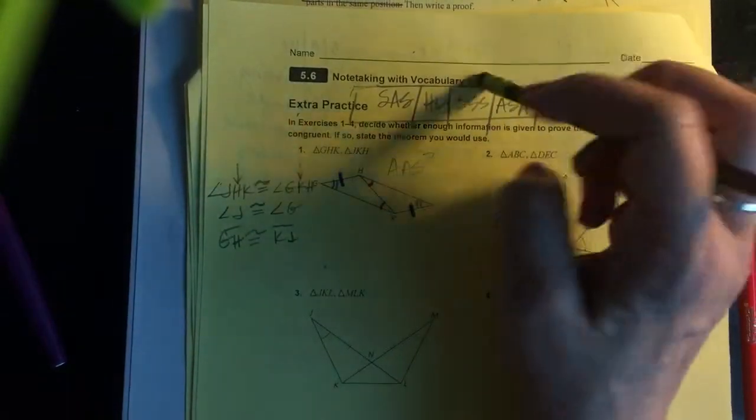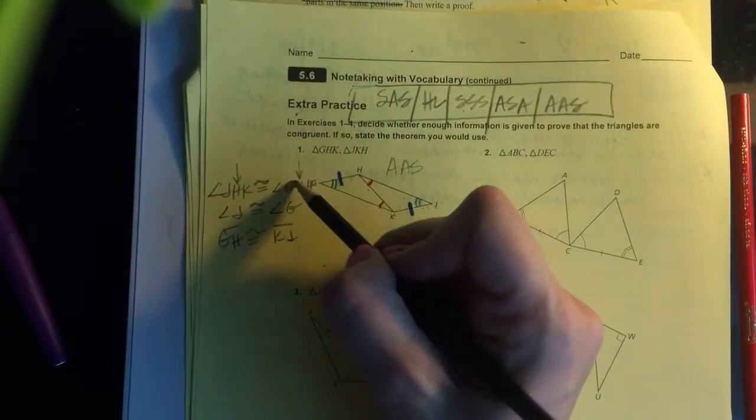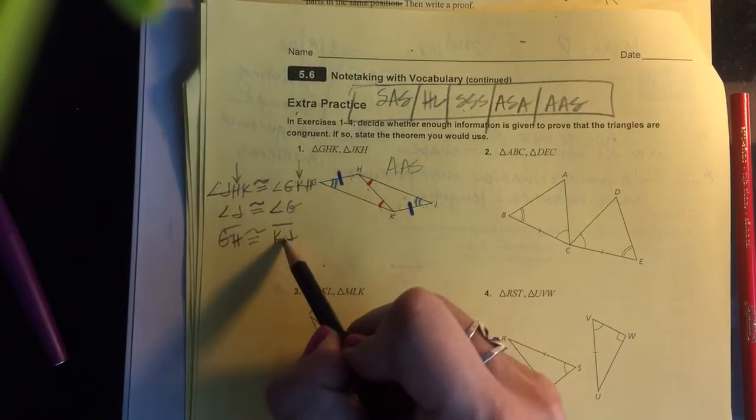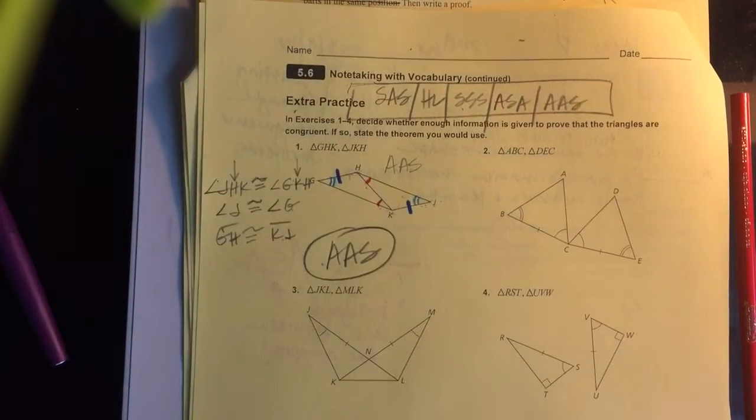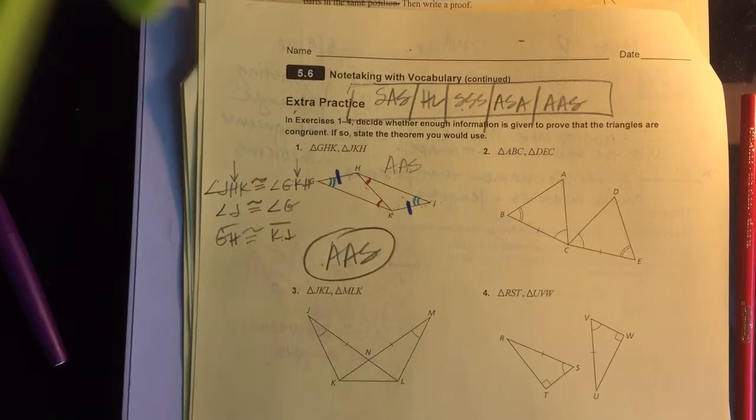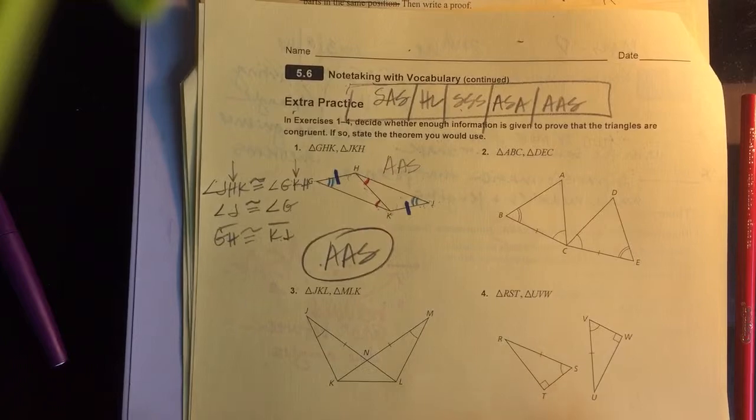So I thought that it could be angle, side. There's my pair of angles, there's my pair of angles, there's my pair of sides. Now I'm certain that it's angle, side.